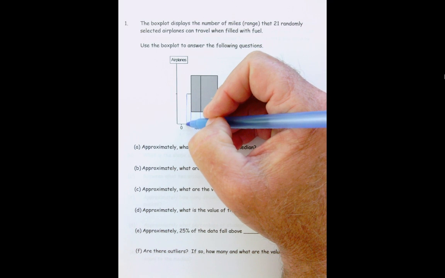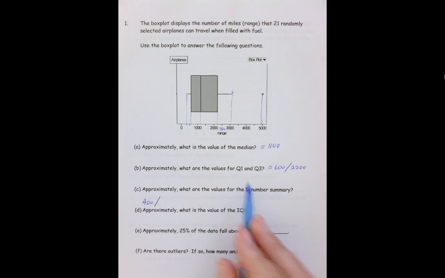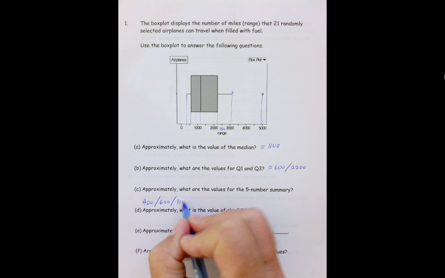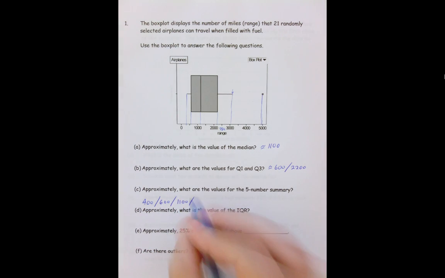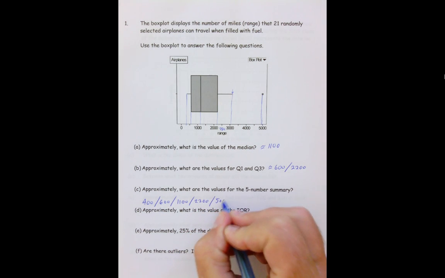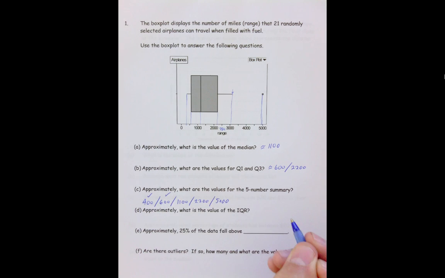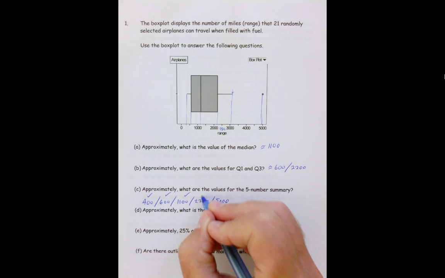So approximately what are the values of the 5-number summary? Well, we got some of them. But the lowest value here looks to me like it's about 400. Q1 is 600. The median is 1,100. Q3 is 2,200. And the biggest value is 5,000. So guys, remember the 5-number summary is the smallest number, Q1, the median, Q3, and the biggest number.